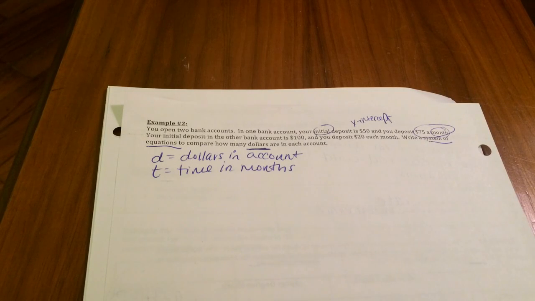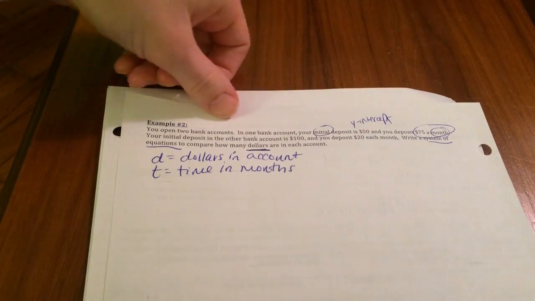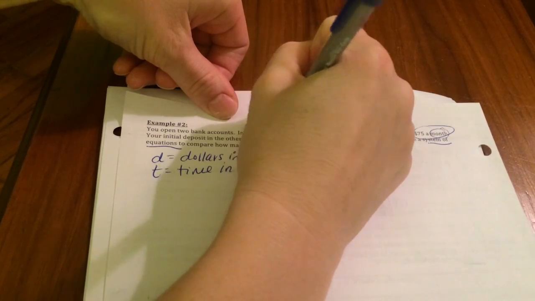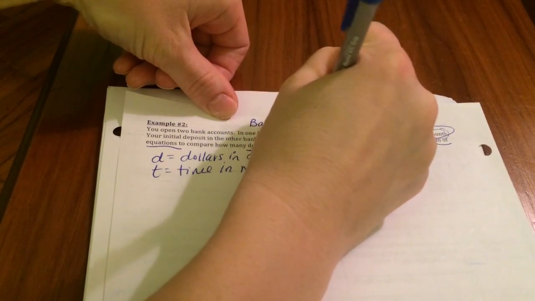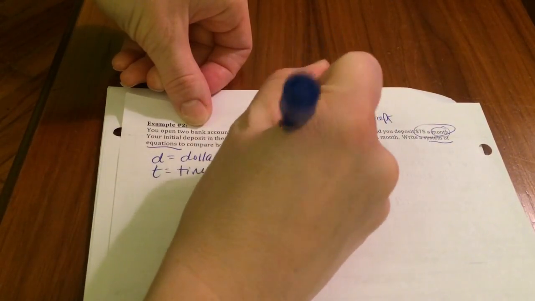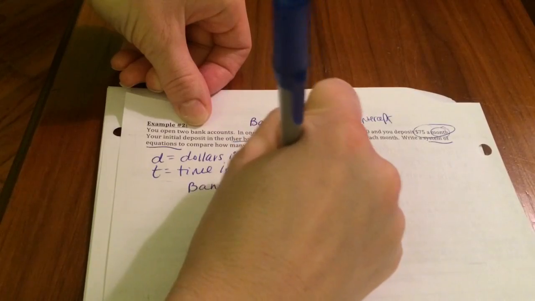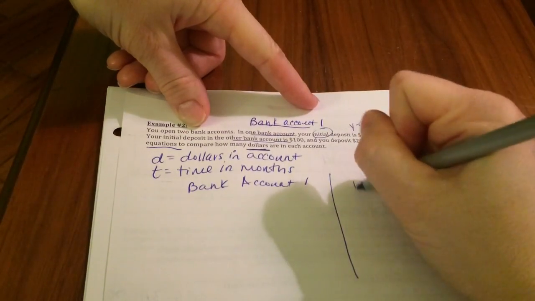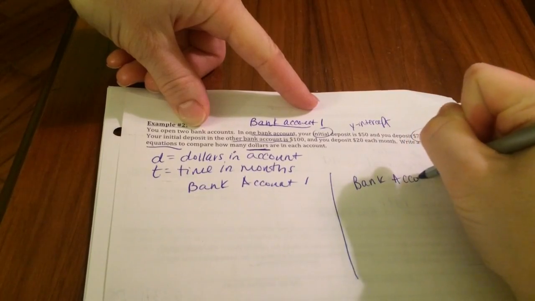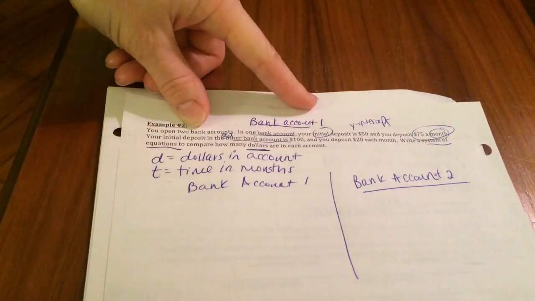Now that we have our 2 different variables, we need the system of equations of the 2 different bank accounts, but let's do each bank account separately. Let's first do, it says in one bank account, so let's call that bank account 1. And then the other bank account, we'll call that bank account 2. So we need an equation for bank account 1. We need an equation for bank account 2, which, like I said, is the other bank account. We'll label that number 2.